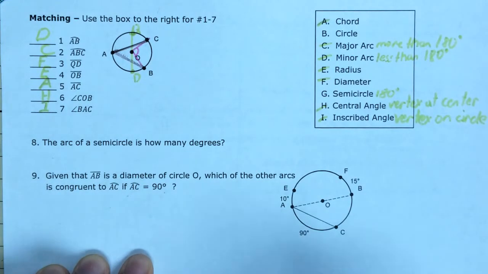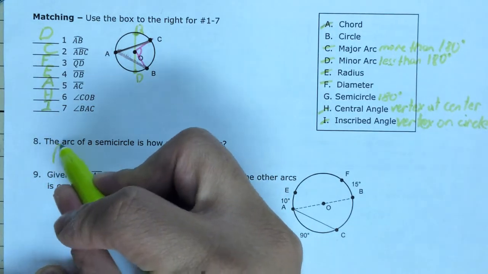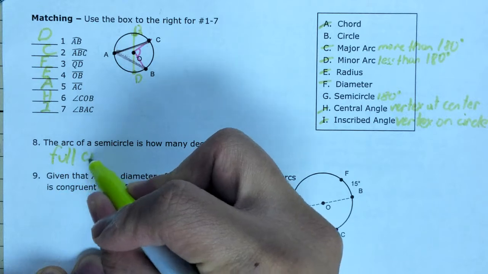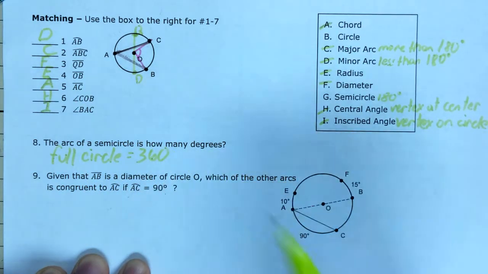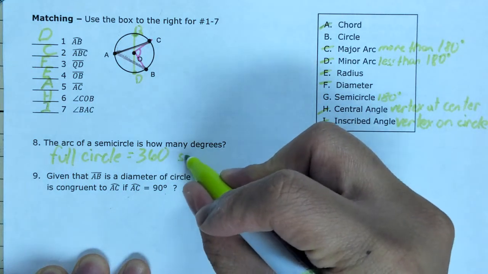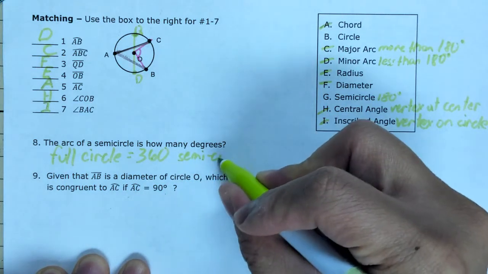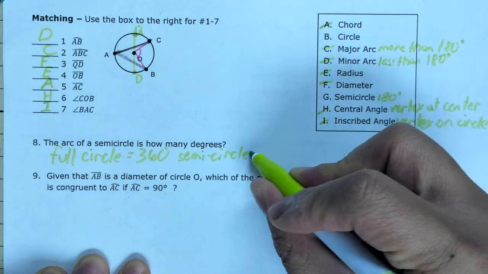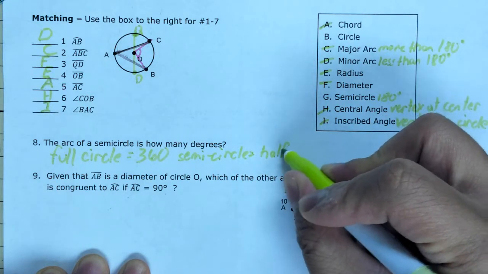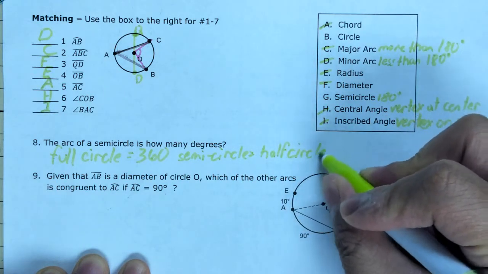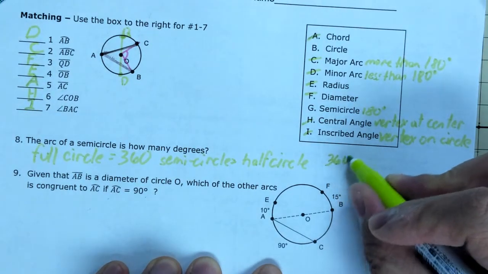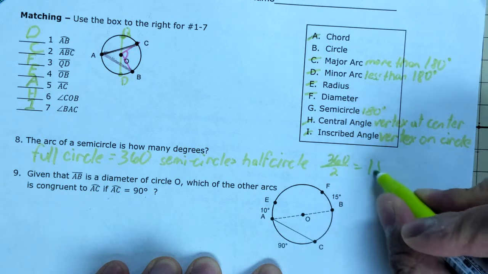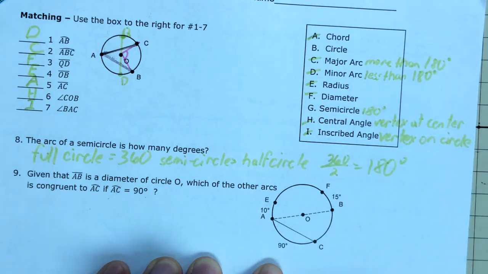Next, the arc of a semicircle is how many degrees? Full circle. We know full circle is 360. Semicircle is half. Semicircle means half circle, which means 360 cut in half, 180 degrees.